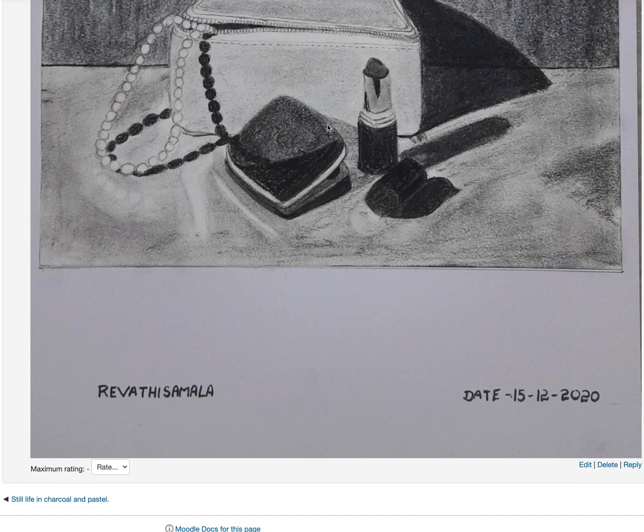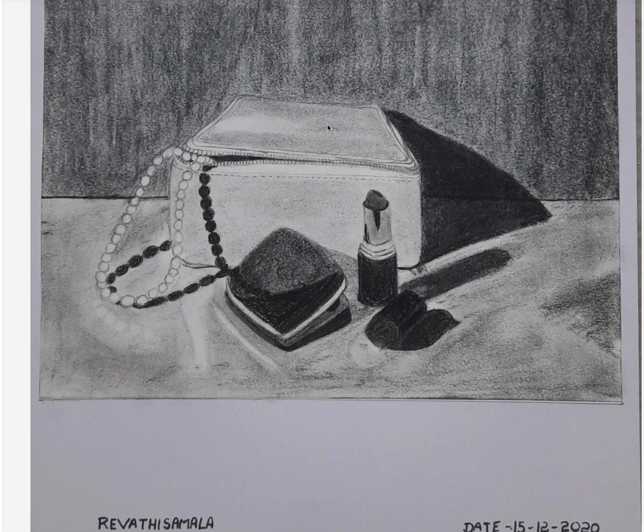These are small things that you need to keep in mind. Try to see the value. We don't have any color here, but we have values. That means where it is light, where it is middle, where it is dark. You need to be able to see that.